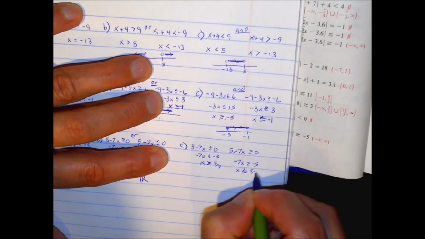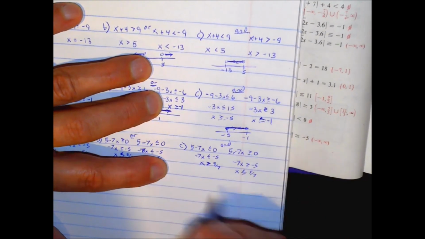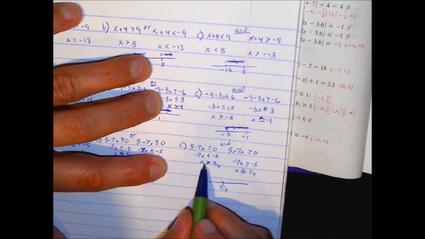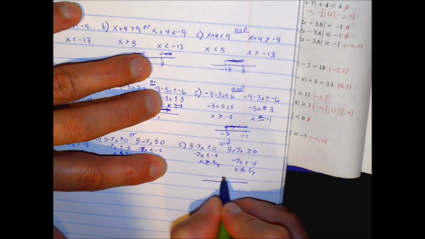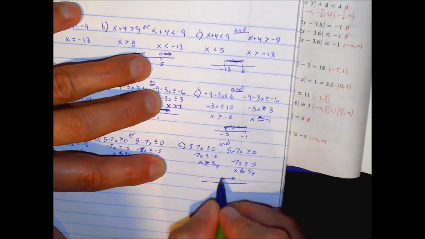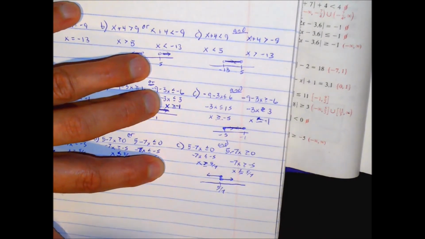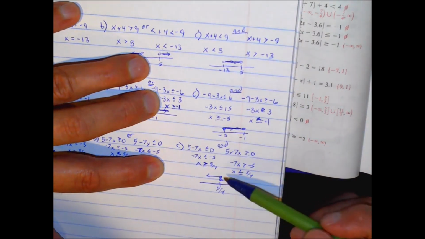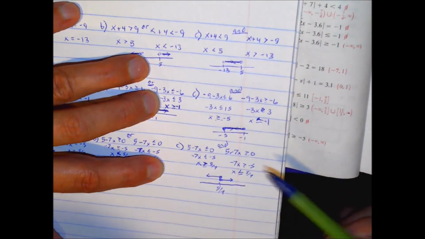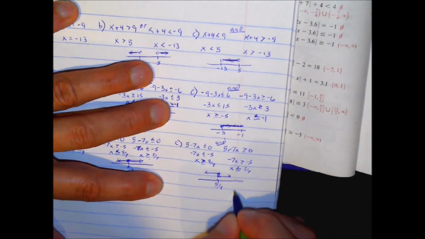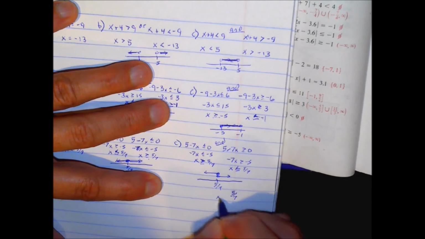And this would be an and statement. So greater than or equal, less than or equal. Okay, so as an and statement, both things have to be true. What numbers are greater than or equal to 5/7 and at the same time less than or equal to 5/7? The only number is 5/7. Okay, that'd be the only answer for that one there.